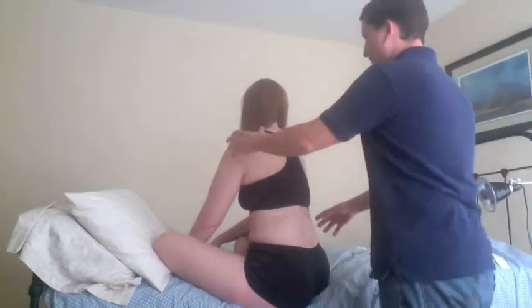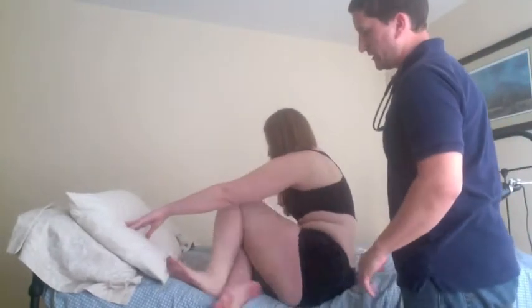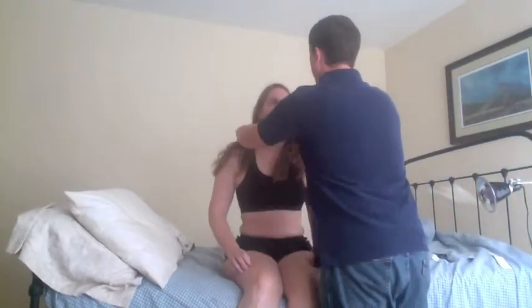Okay. Now that I've examined the posterior chest, I'm going to move on to the anterior chest. So I'm going to have the patient turn around and sit forward. Like that. I'm going to put your hair back here. Okay. Now I'm going to do the same thing at the front.